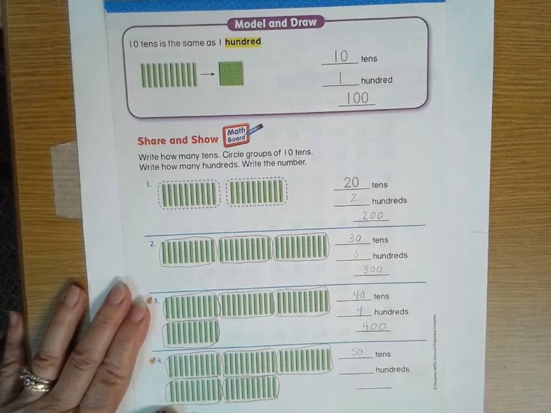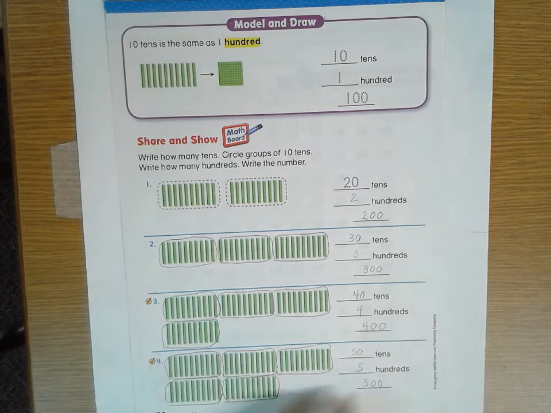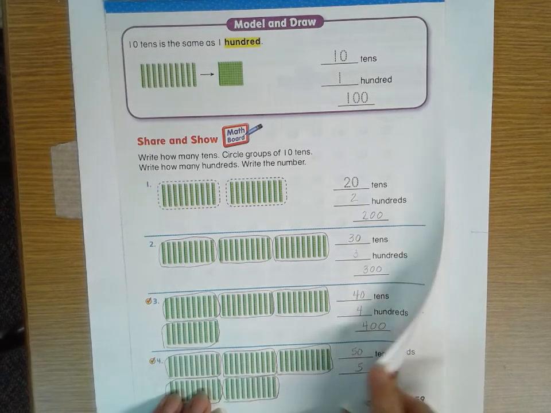And each one of these 10 tens is the same as 100, so how many circles do we have? 1, 2, 3, 4, 5. So we have 5 hundreds, and then we just write that number, 500. Okay, go to the next page.